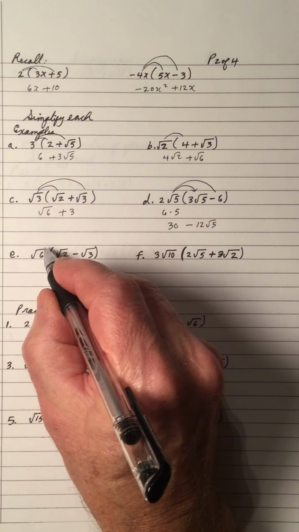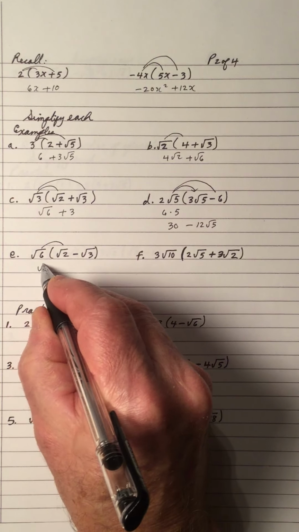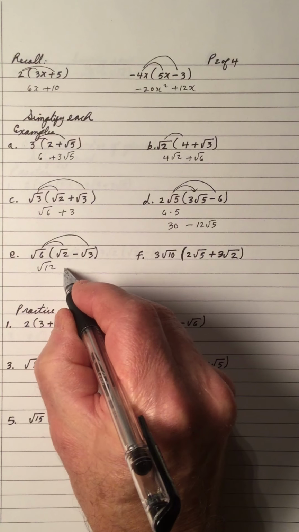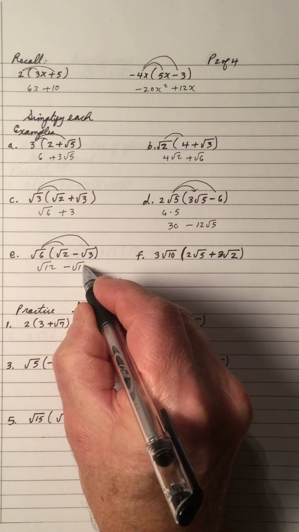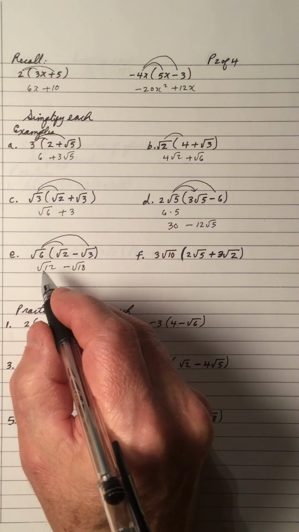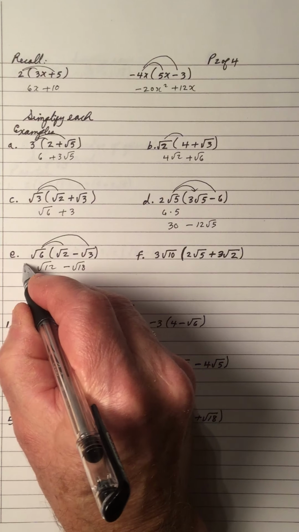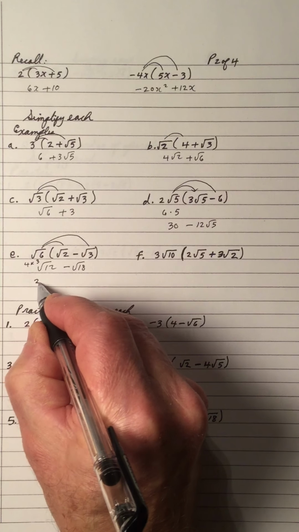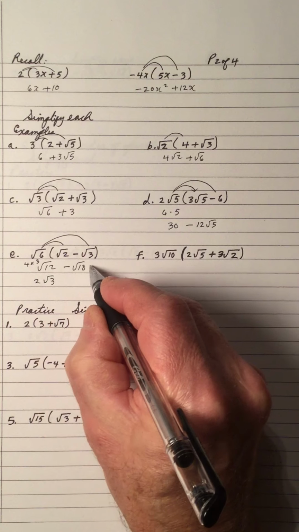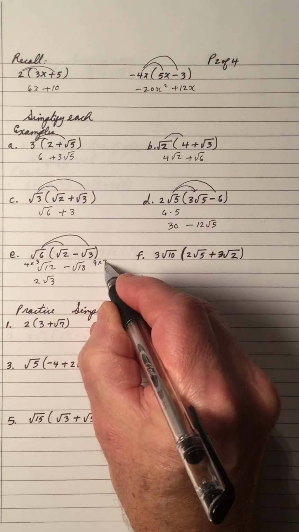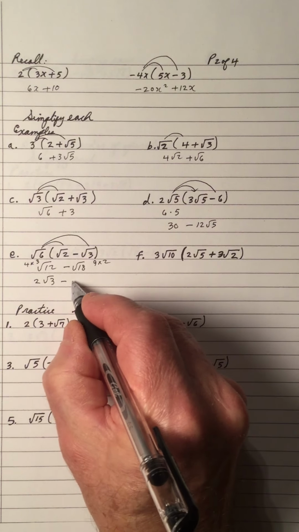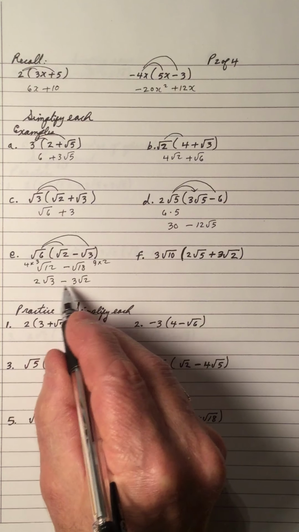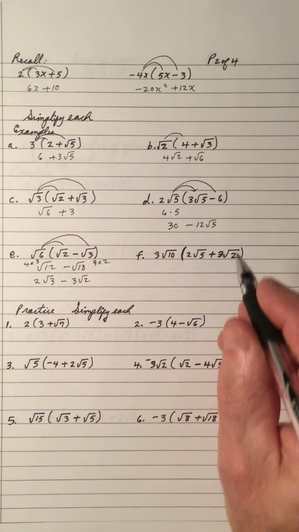Number 3, root 6 times root 2 is root 12. Root 6 times root 3 is a negative root 18. Now that we have it multiplied, we have to check to make sure to simplify. So 12 is 4 times 3, so that's 2 root 3. 18 is 9 times 2, so the square root of 9 is 3 root 2. And again, you can't subtract these because they're not like radicals.